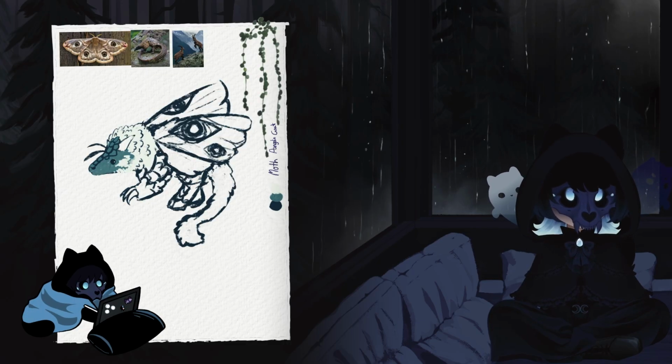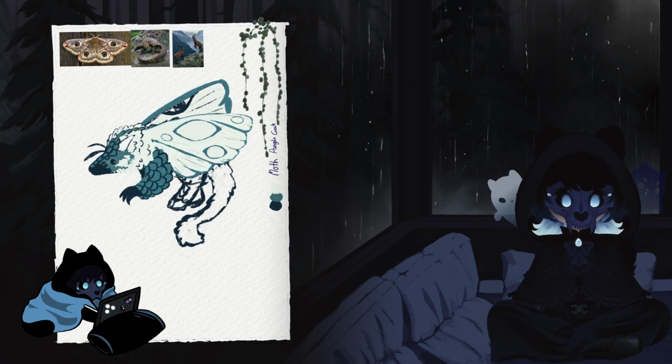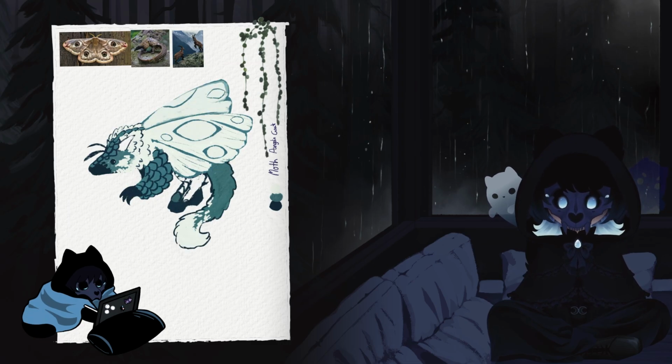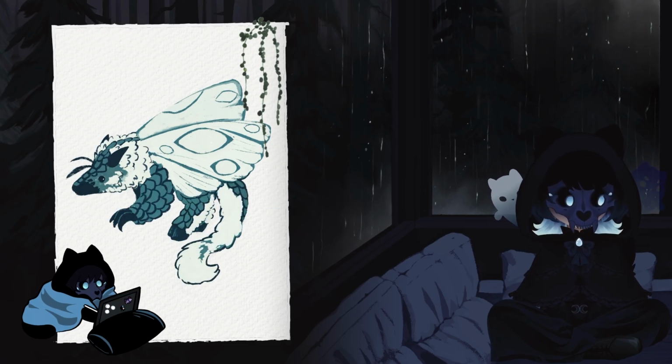I don't know if moths necessarily have specifically fluffy necks, but I see that a lot in designs, so I definitely wanted to add that to this creature. And I think it was a nice contrast to the scales as well.